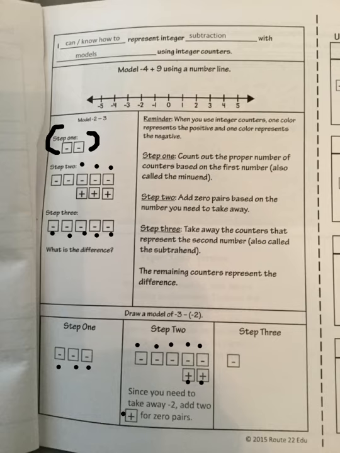Okay, so then step 3 is going to give you your answer here. So negative 3, and you subtract the negative 2, you end up with the negative 1.